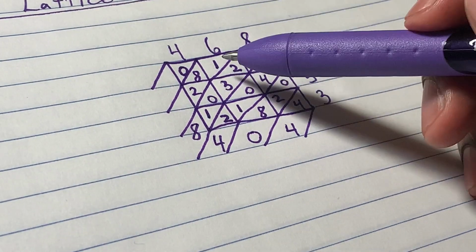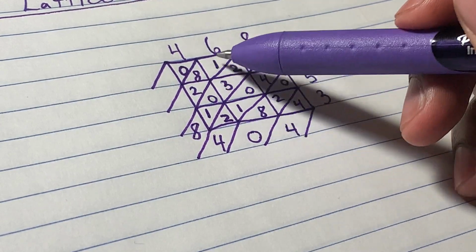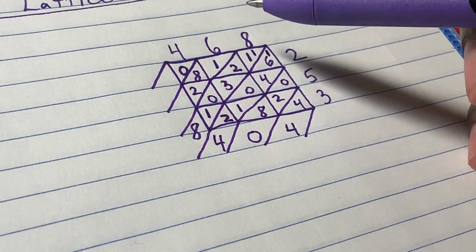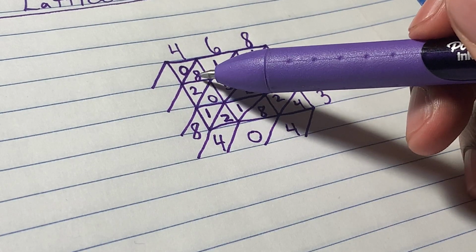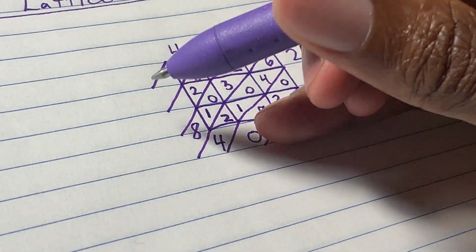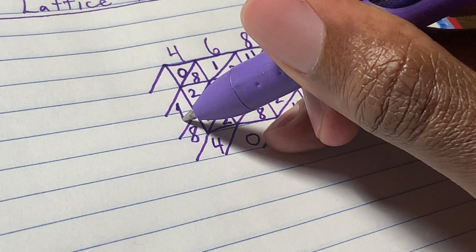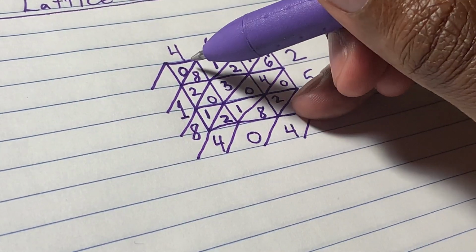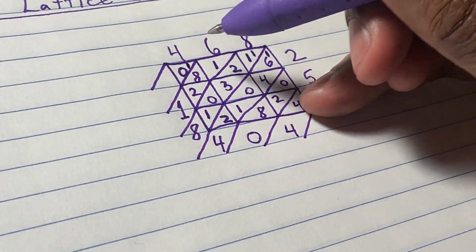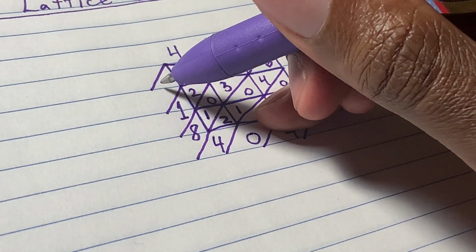Okay. Let's add this column. Does anything give me 10 here? Yes, 2 plus 8 is 10. 10 plus 1 is 11. Good. Okay, and then carry that 1 for the 11, and 1 plus 0 is 1.